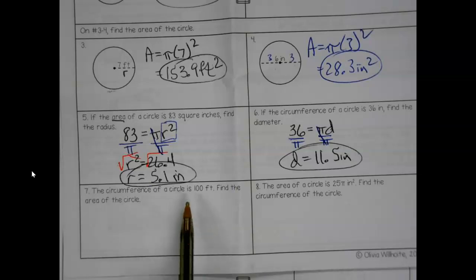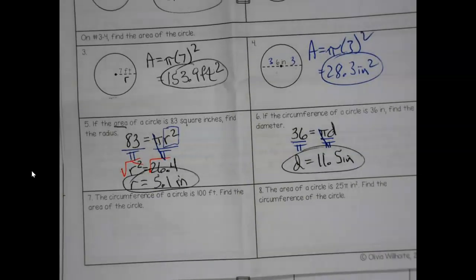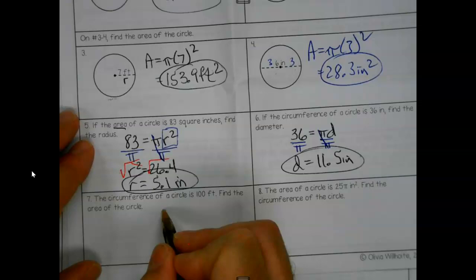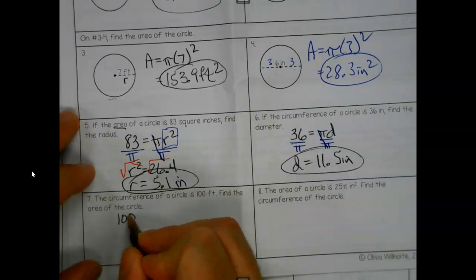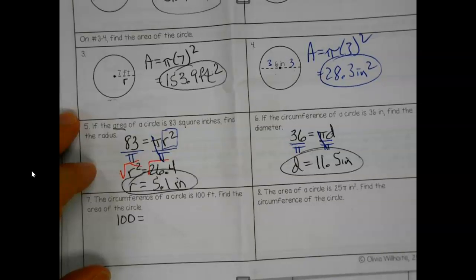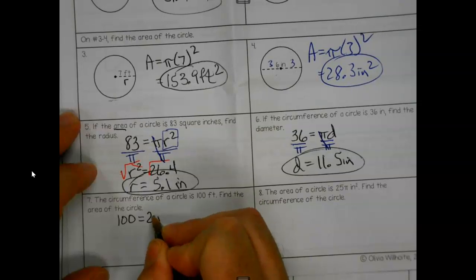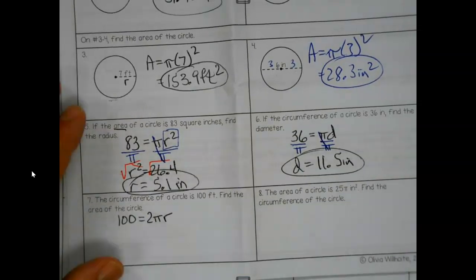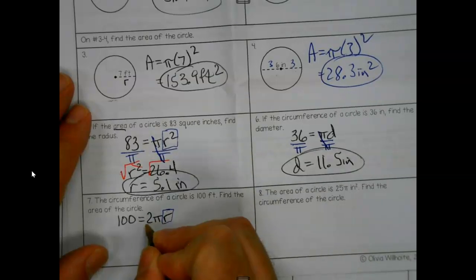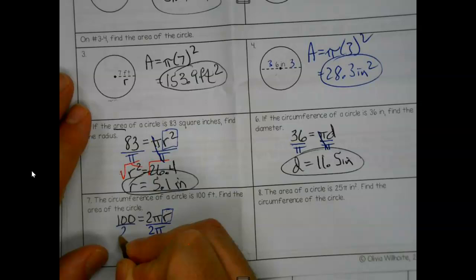If the circumference of a circle is 100 feet, find the area. Ooh. All right, let's see here. So, circumference, find the area. Anybody have a preference on which version of the circumference formula we use? We can get there with either. The second one. Okay, let's try 2 pi r. So I want to get my radius so I can find my area. So if I want to get the radius, I can divide by that other stuff.